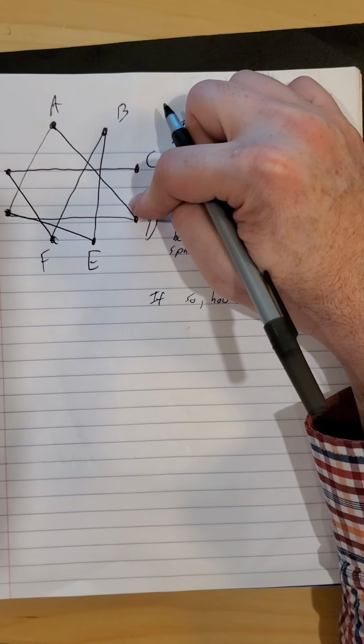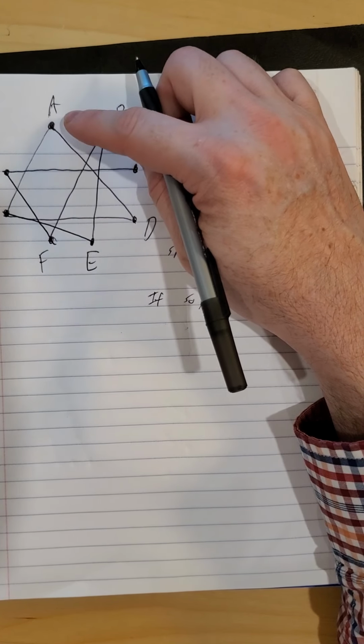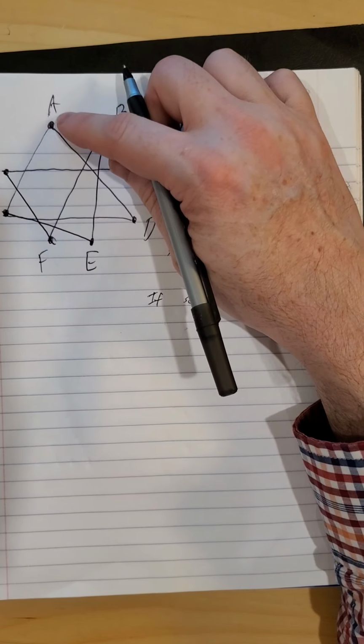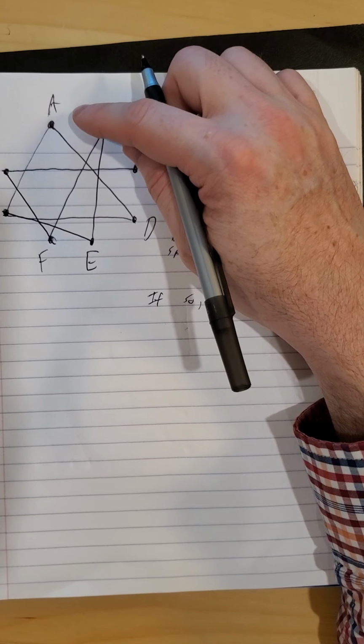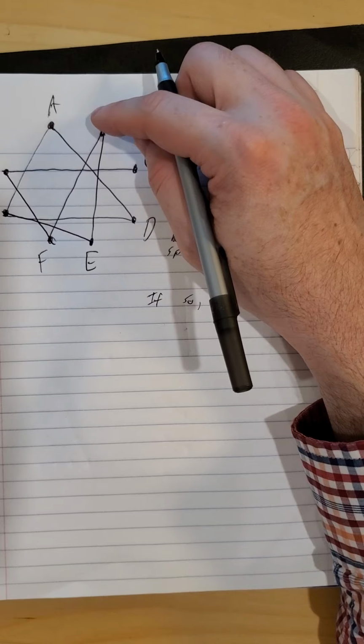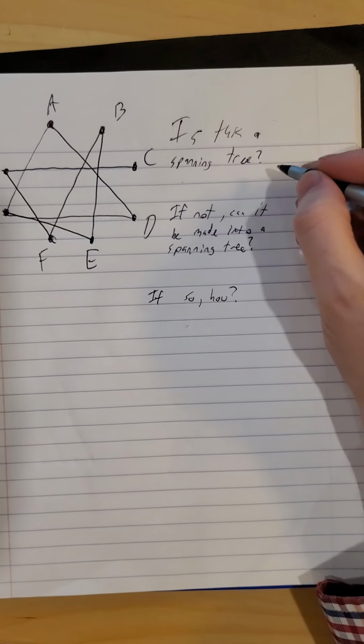I can go directly from A to D. I can go from A to E. We've seen that already. We'll get to B and down to E. Get to F. Let's see, we can get there from B. A and G are directly hooked up. So this one is a connected graph.